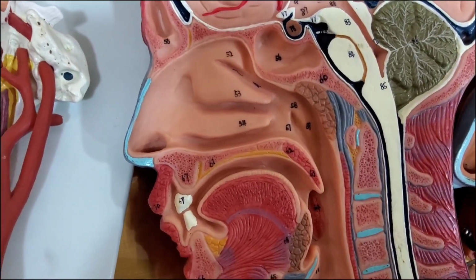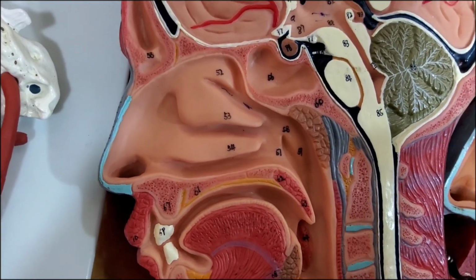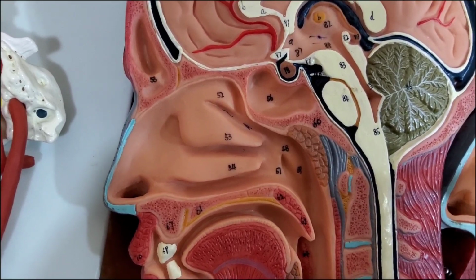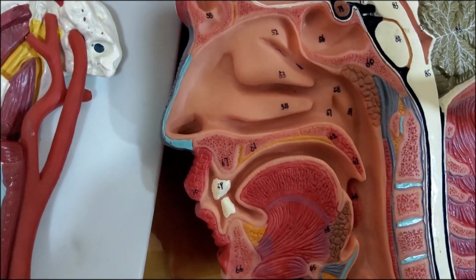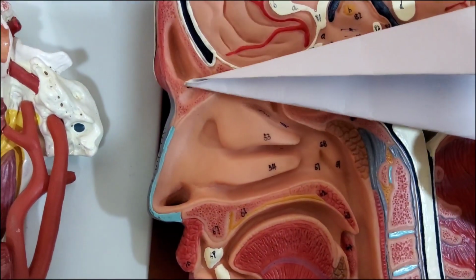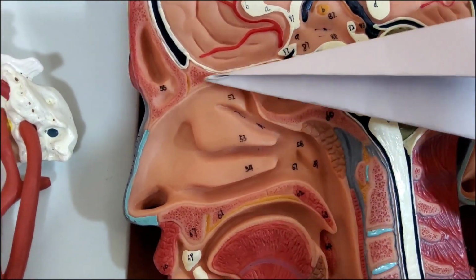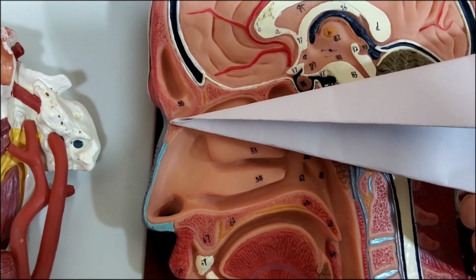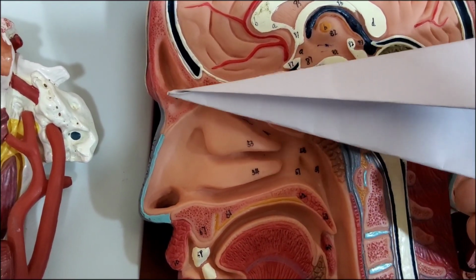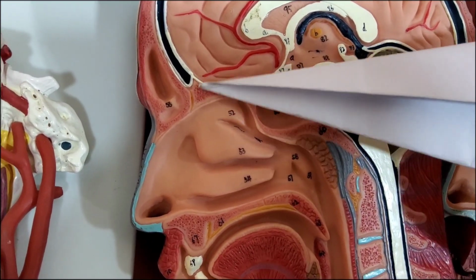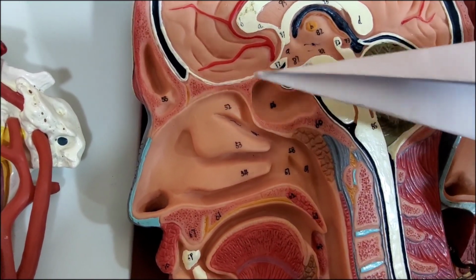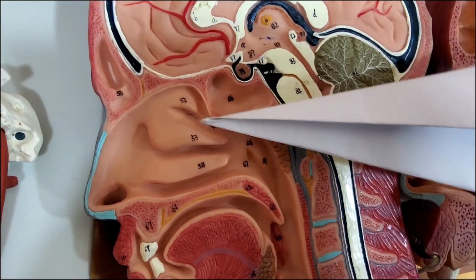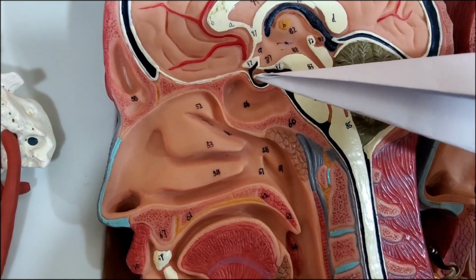Okay, now for the second part of our video, which is the nasal cavity. As with the oral cavity, the nasal cavity also has a roof, a floor, and medial and lateral walls. The roof of the nasal cavity, as you see, is composed of three parts. The anterior part is composed of two bones. This is the nasal bone and this is the frontal bone, while the middle part is composed of the cribriform plate of the ethmoid bone, which transmits the olfactory nerve via the olfactory bulb. The posterior part is called the sphenoid body.